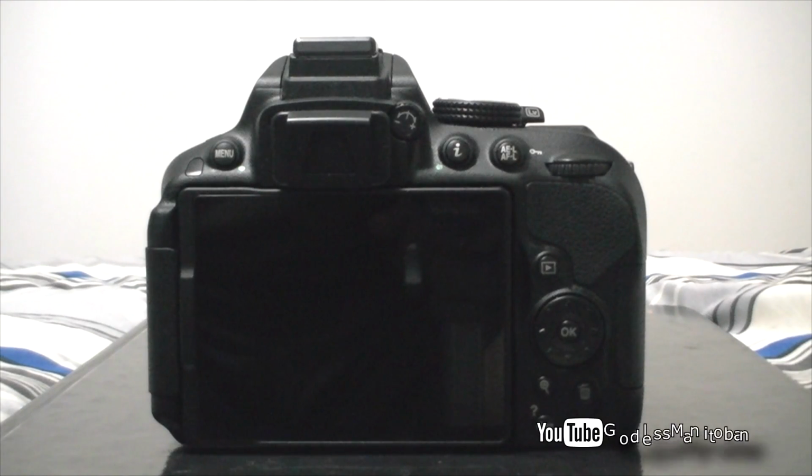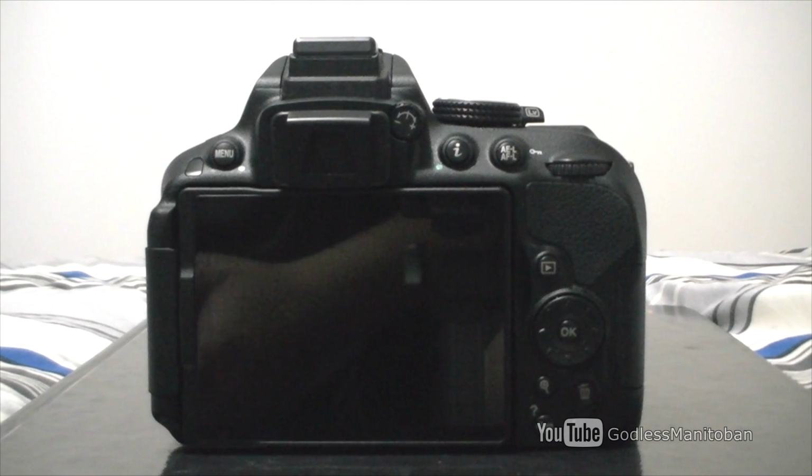When the Nikon D5300 first came out, the camera didn't have very great firmware, so a lot of the settings, if you wanted to do video and you wanted to adjust the shutter speed, aperture, or ISO, you had to do it in viewfinder mode and then switch over to live view.